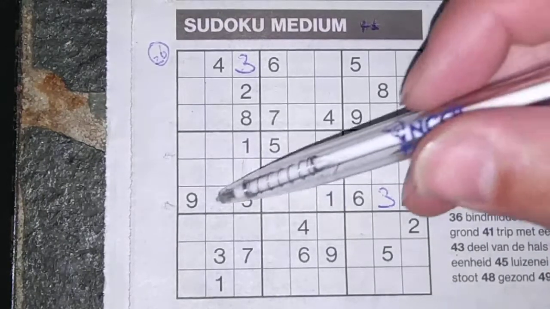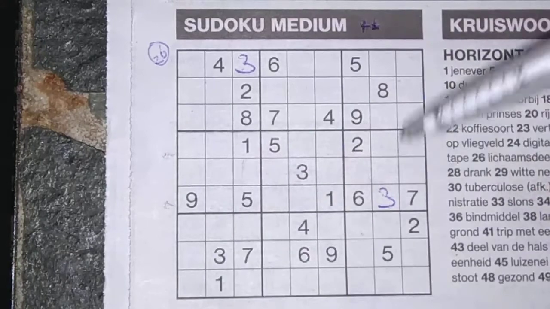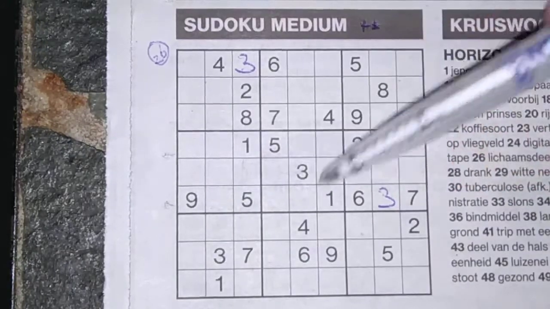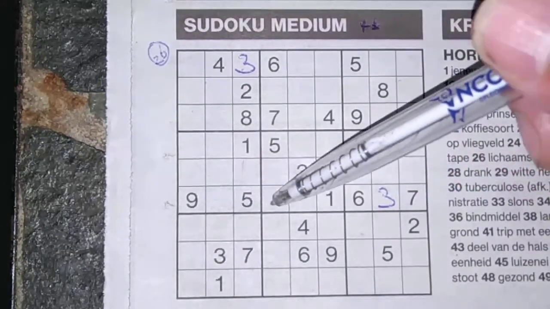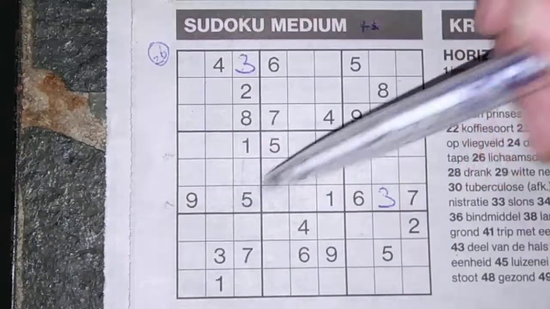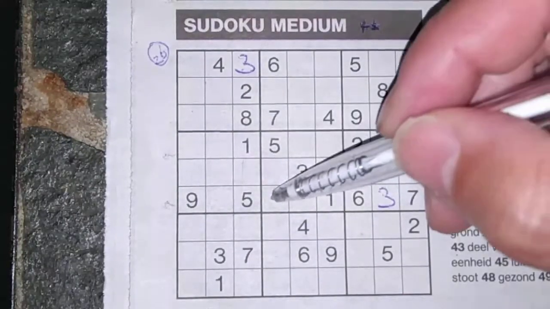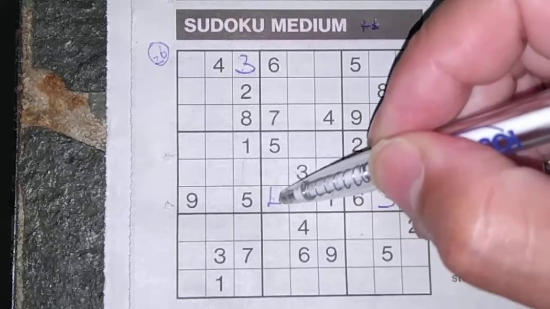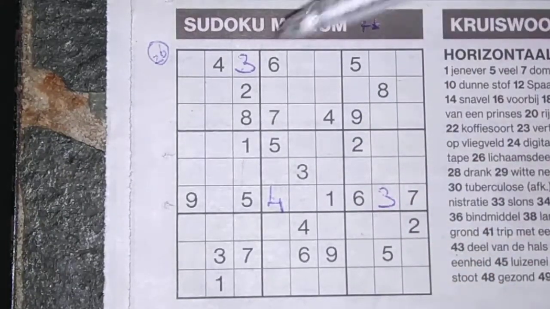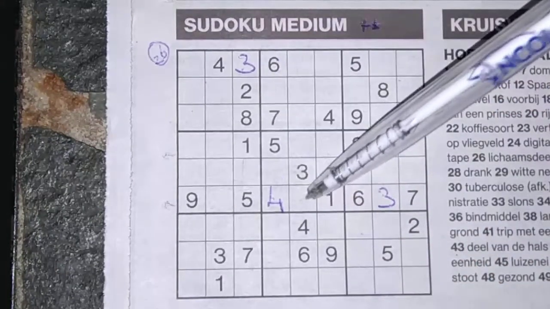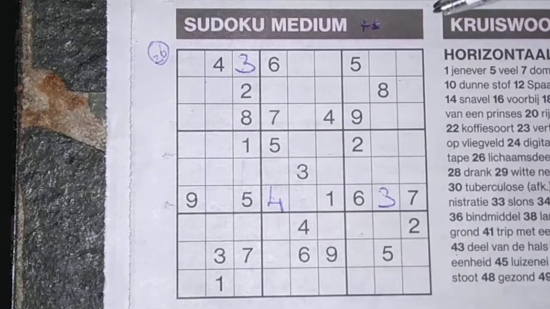The other 3 missing numbers in this row are the numbers 4, 2, and 8. We see here 4, so no 4 there. Here 4, no 4 there. The only place for the 4 should be here. The 2 and the 8 are left. I cannot fill this yet. Need to wait. How about the number?